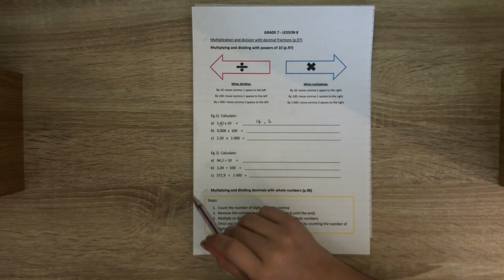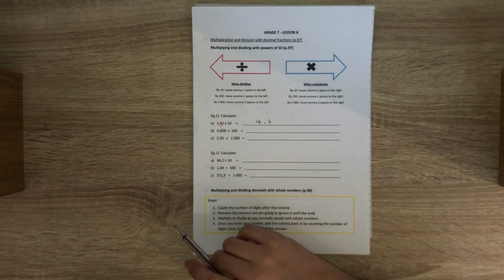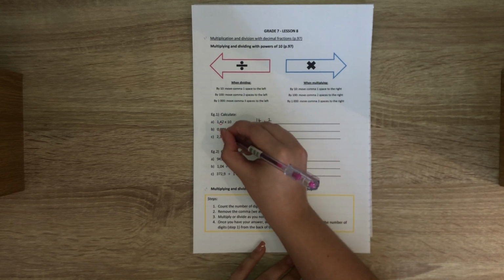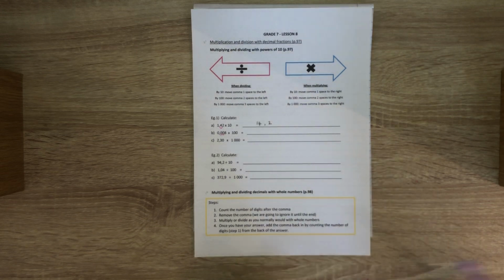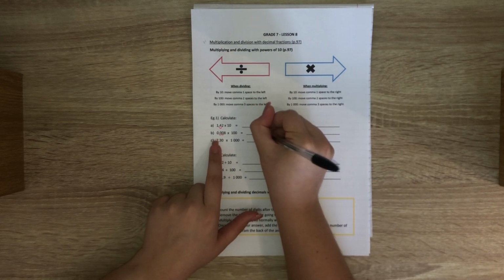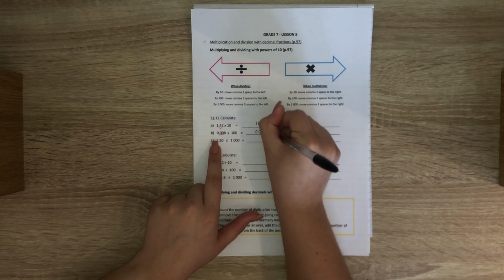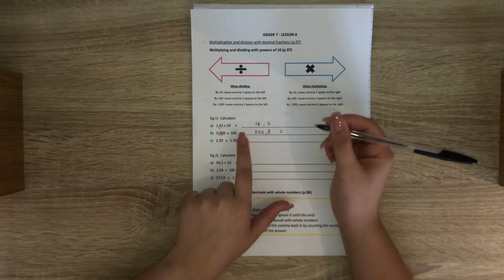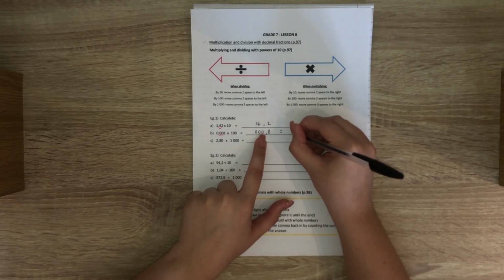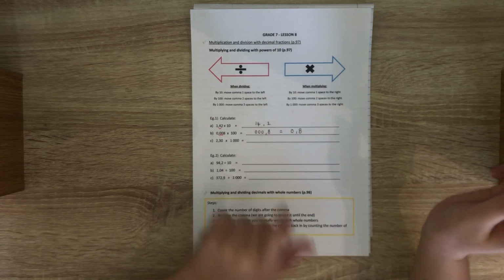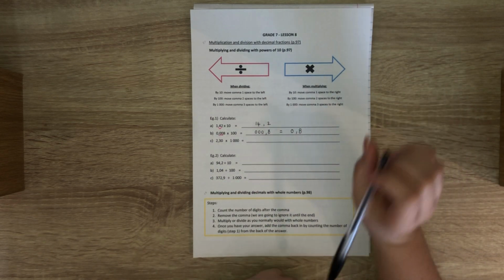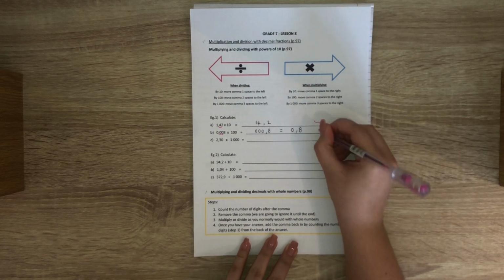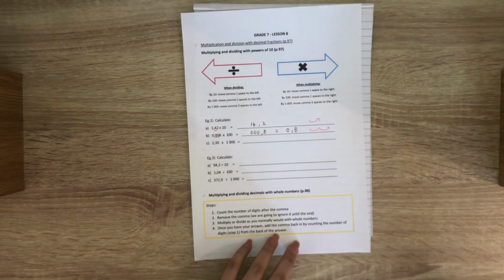The next one is 0,008 times 100. 100 is 2 spaces to the right because we're multiplying. So it's 1, 2 spaces. So now, if you leave all the numbers as is, our decimal would be 0,008. But it's not necessary to write 000 because that's the same as just saying 0,8. I'm just going to make a note here so you can see. The first one, it moved 1 space to the right. The second one moved 2 spaces to the right.